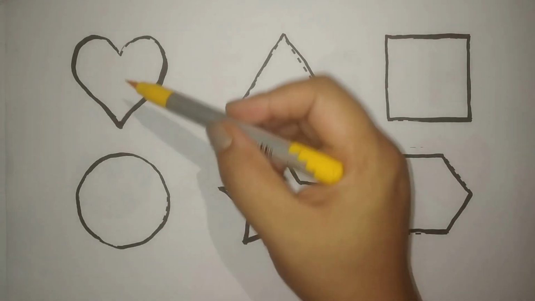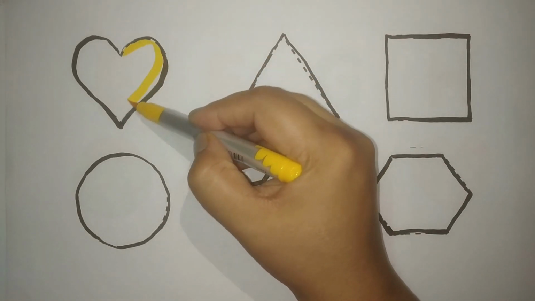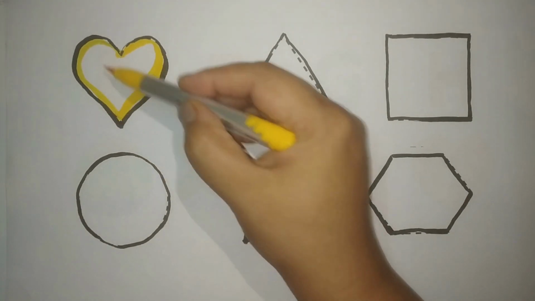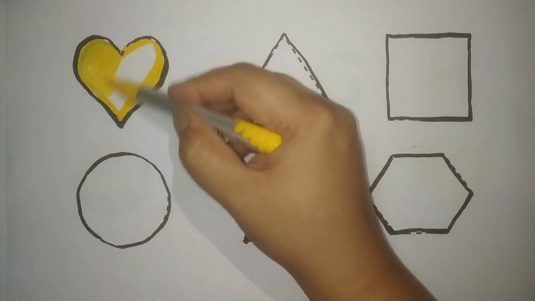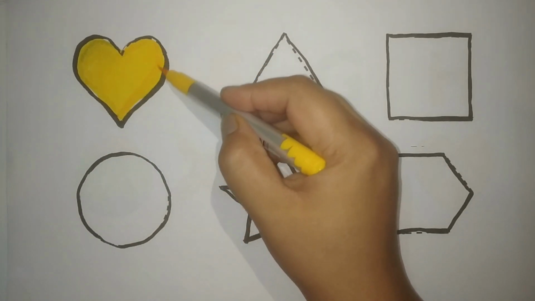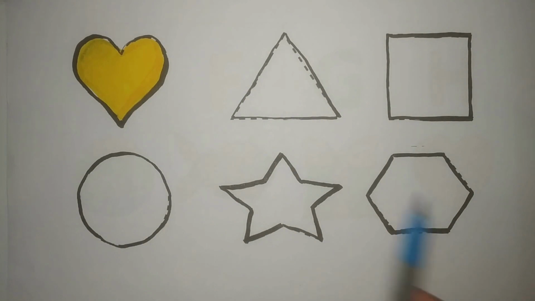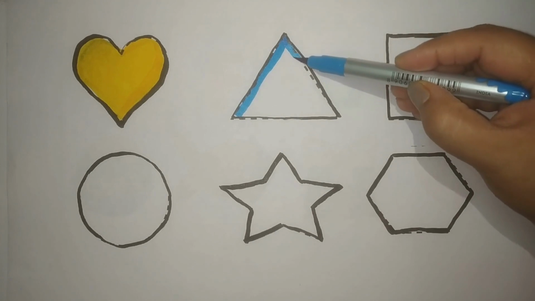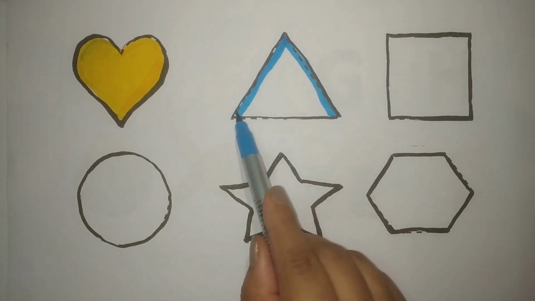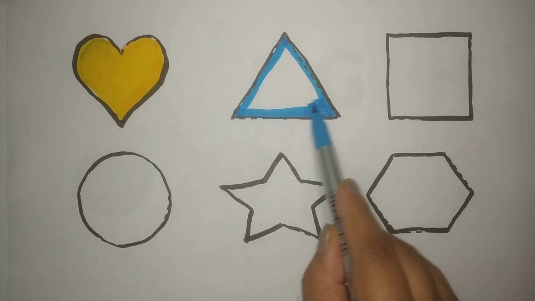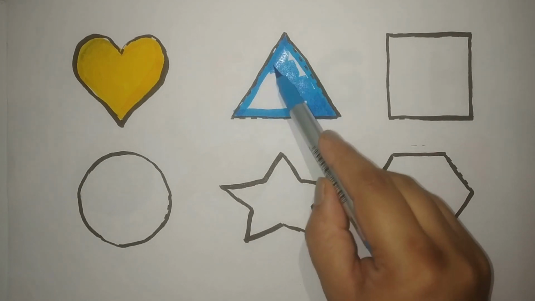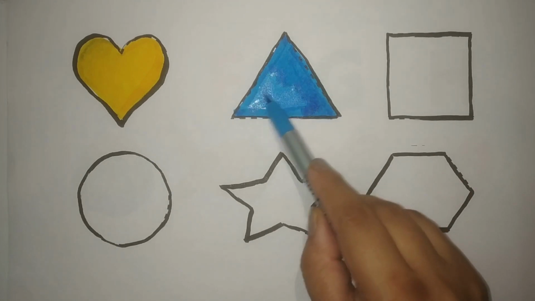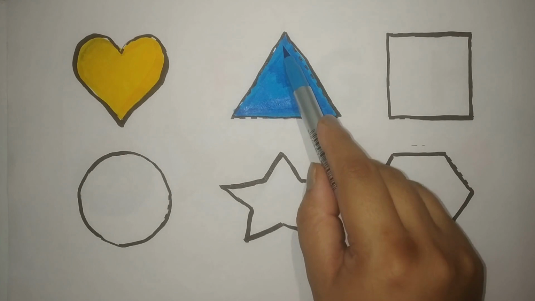Yellow color. The heart is of yellow color. Blue color. The triangle is of blue color. Look around you and see what all things look like a triangle. The triangle has 3 sides.